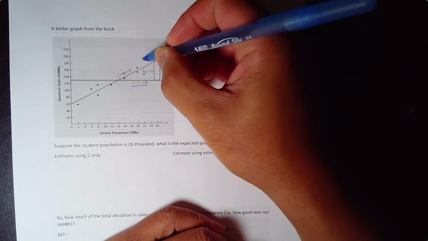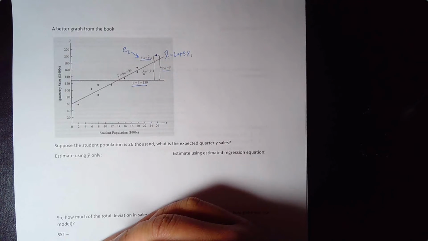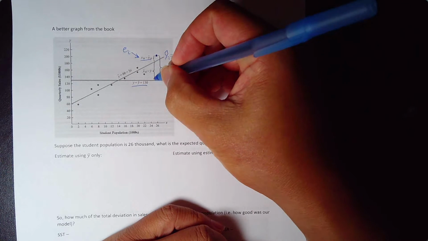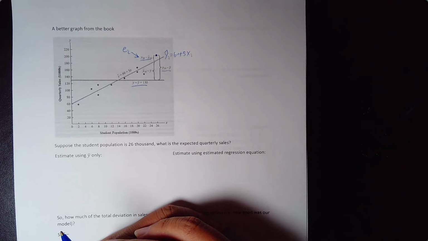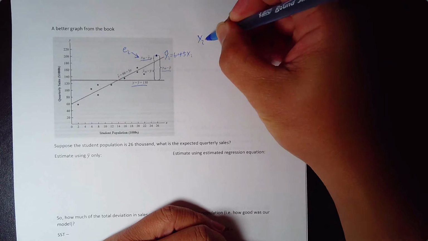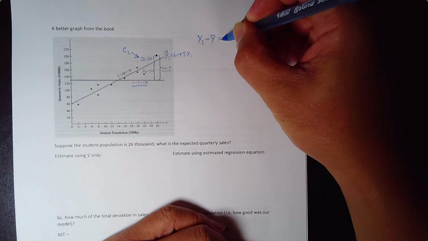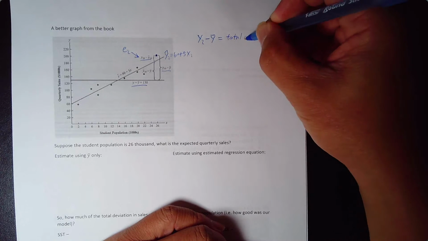So this here is still the remaining error, which we will call ei. But this part here is the explained part, the part explained by the regression. So we have, again, yi minus y bar, which is the total deviation.